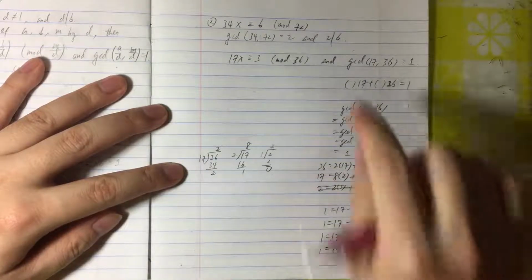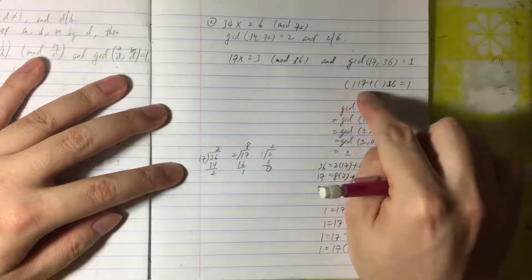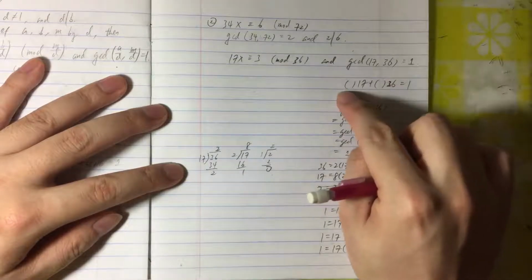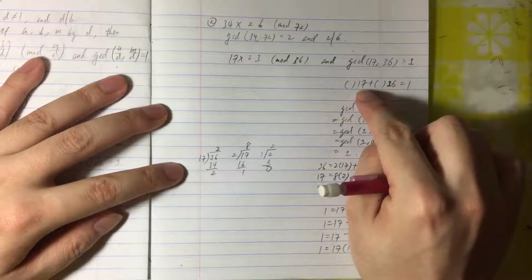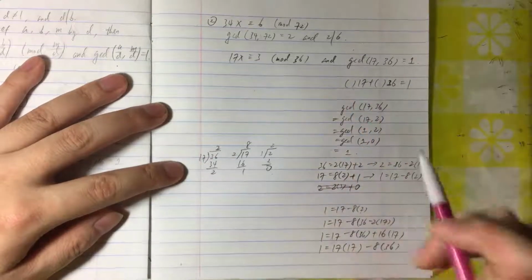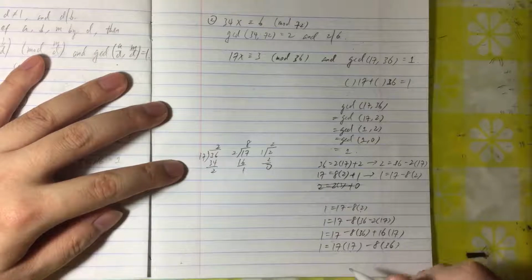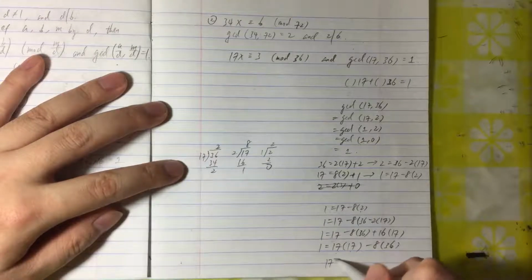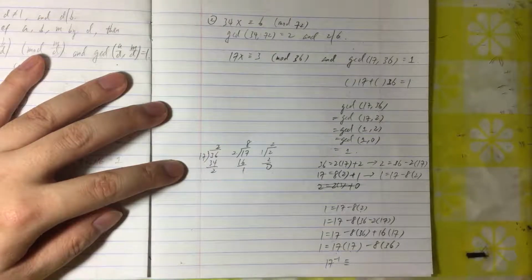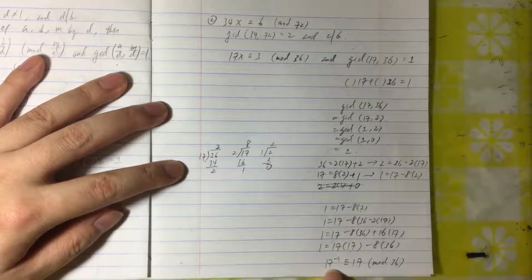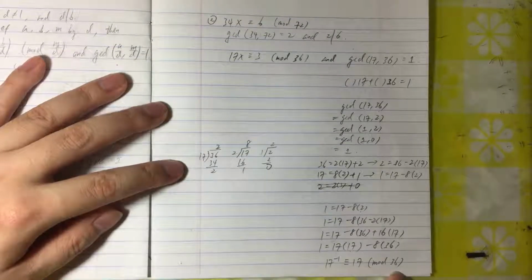Since I find two integers such that integer times 17 plus integer times 36 is 1, the number in front of 17 is the inverse of 17. Here the number in front of 17 is 17 itself. So the inverse of 17 is congruent to 17 mod 36.